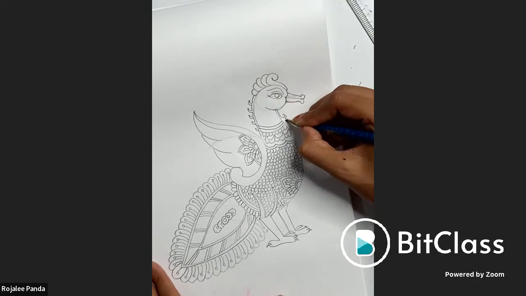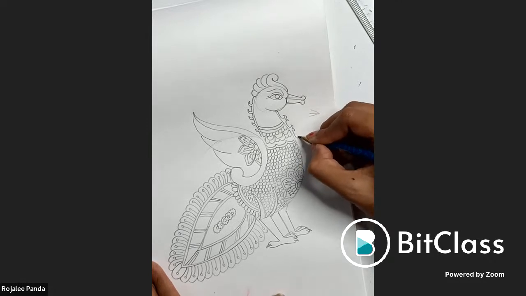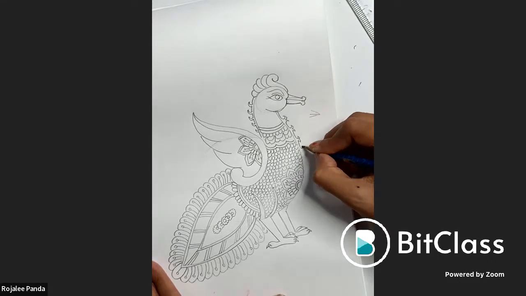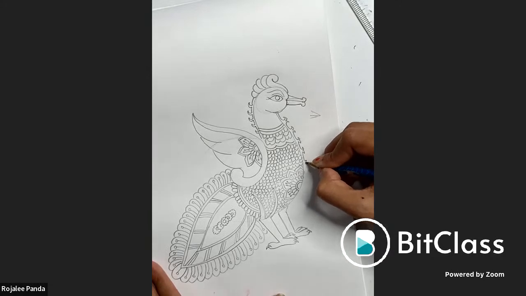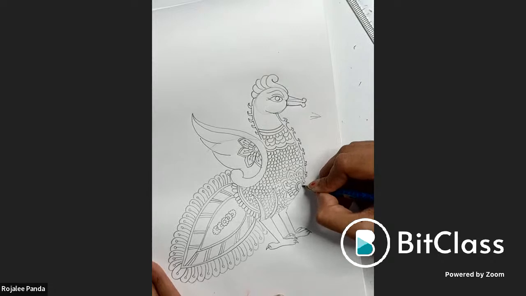Here I create some Y shape pattern. Bigger to smaller shape you can create it, and complete it.